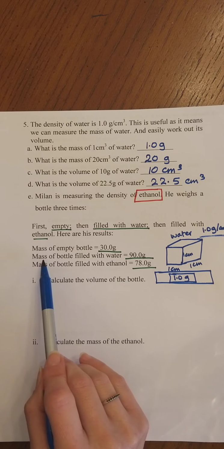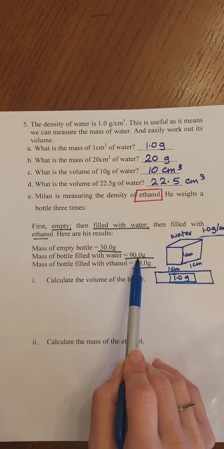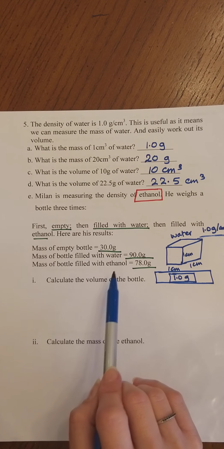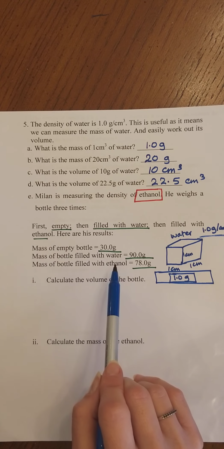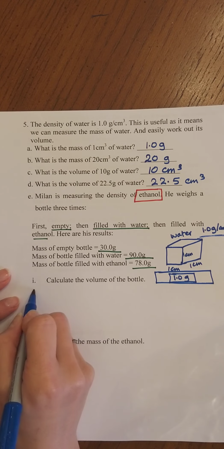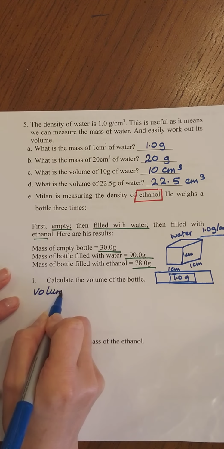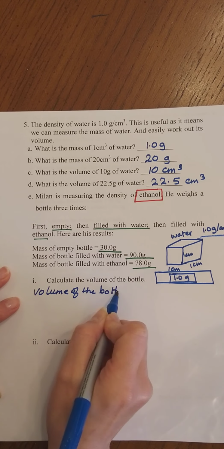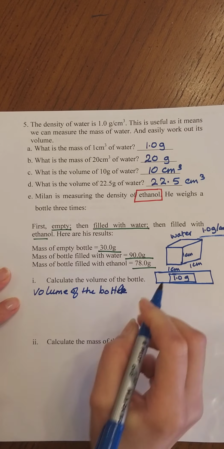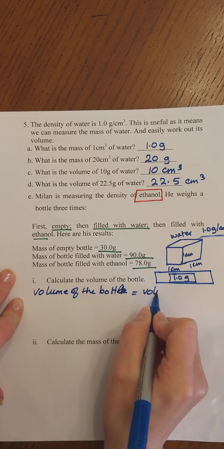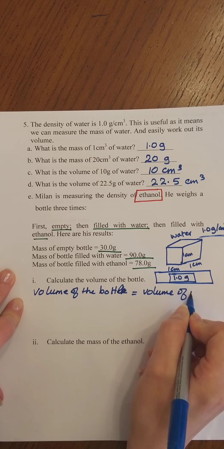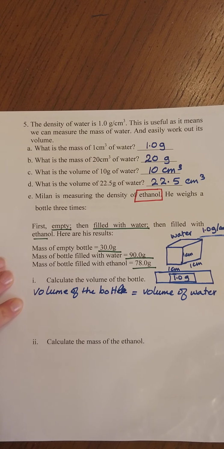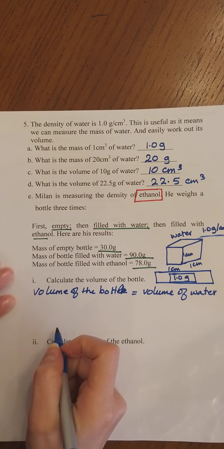We know the mass of the bottle filled with water, so we can tell the mass of the water, and we know the density of water. So the volume of the bottle equals the volume of water. This is why we are using water in this question.